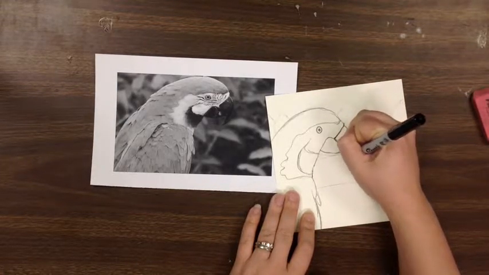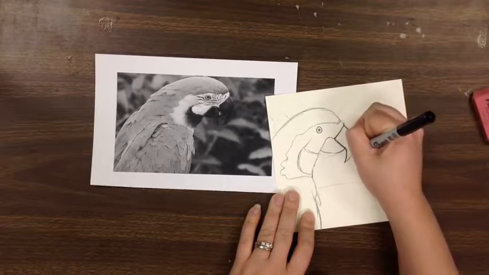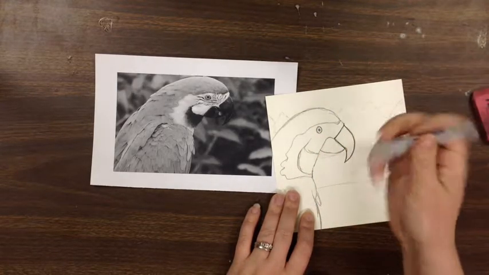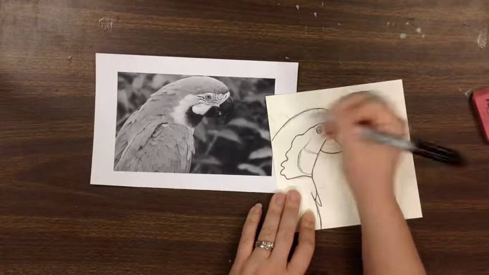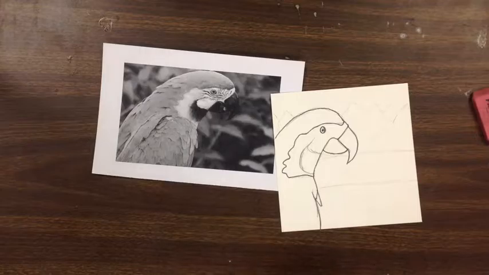We're going to outline with a permanent marker, and I'd prefer that you use the skinny markers that look like this. Alright friends, once you are done with that step, it's time to start to watercolor.